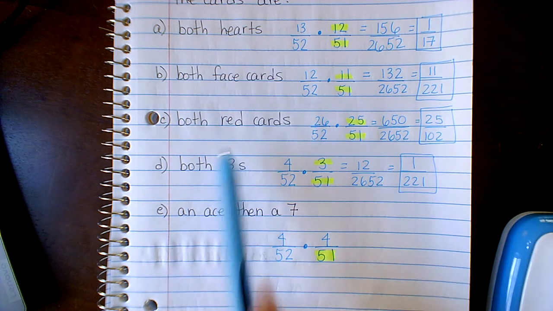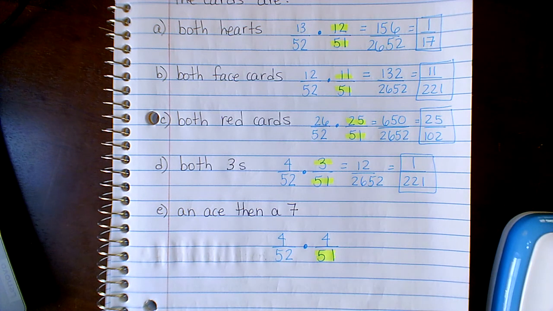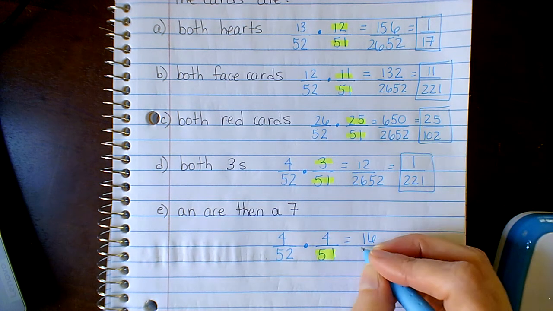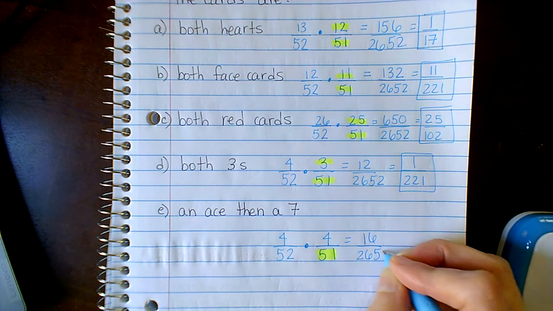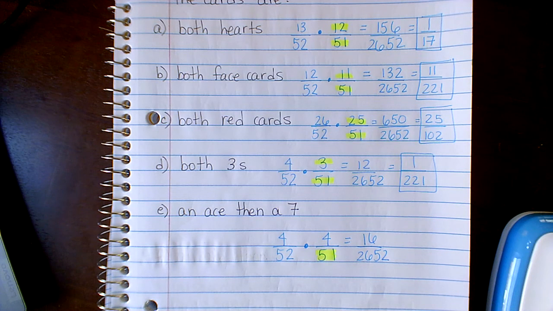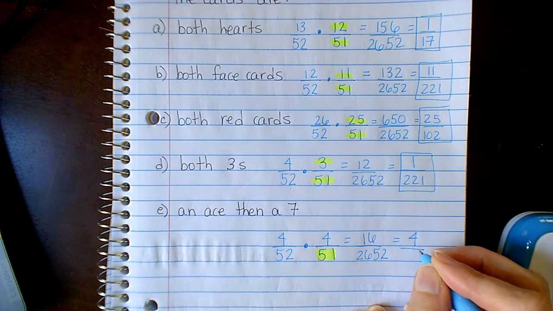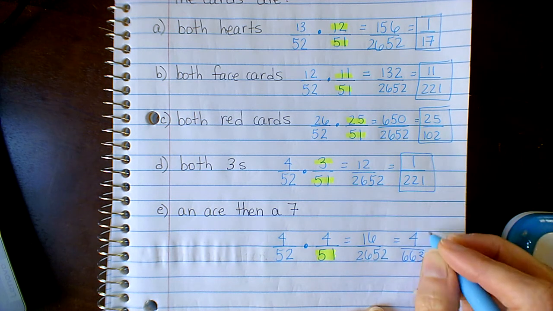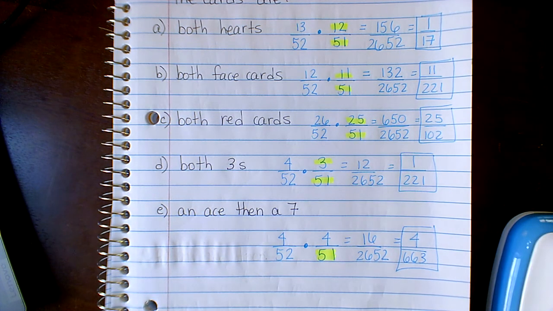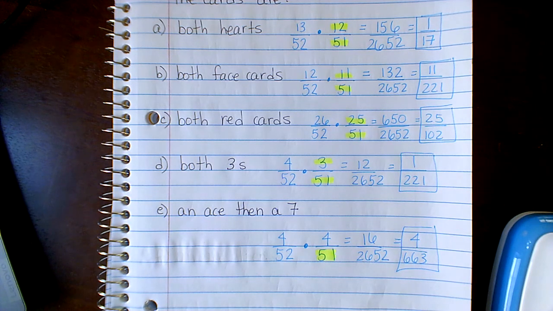Whereas 2 red cards, pulling out a red card does affect another red card. But here, an ace and then a 7, the only thing affected is the total number of cards. So we get 16 out of 2652, which reduces to be 4 out of 663. Now, if at any point you guys get something different, if you think I've made a mistake, please tell me, because if I made a mistake, I do want to fix it. It does happen.